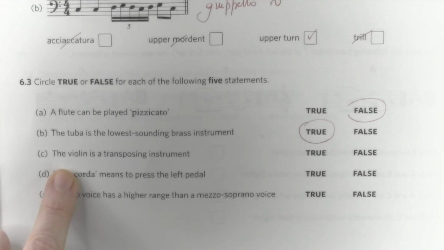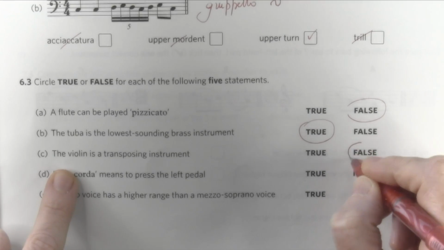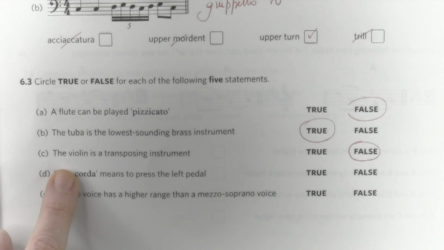The violin is a transposing instrument. Not at all. But, for example, the double bass or contrabass, yes it is, weirdly. So, no, the violin is not a transposing instrument. Una corda means to press the left pedal. Yes. There is a video about this, a short on YouTube here. I link it above. Go and watch it, it's quite useful.